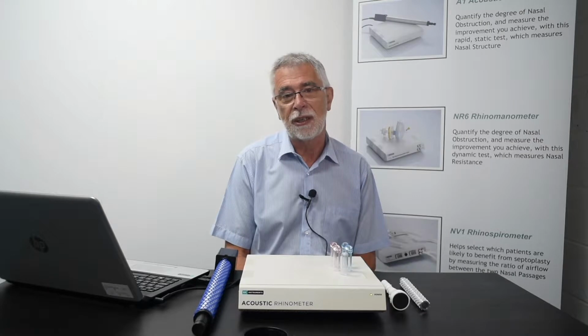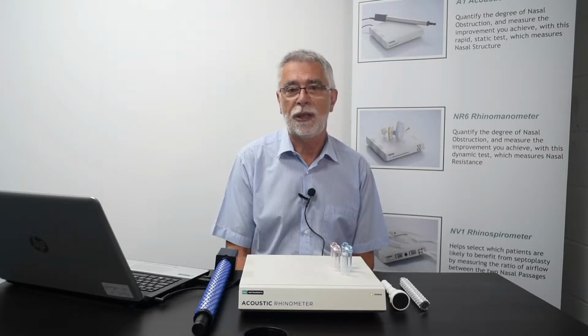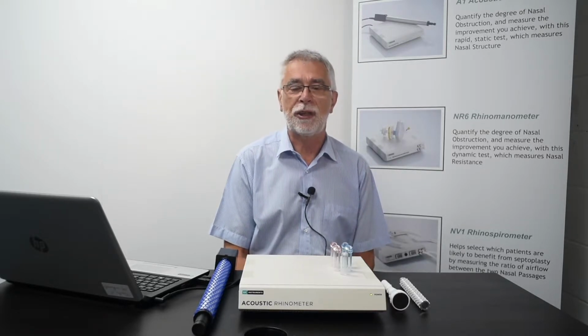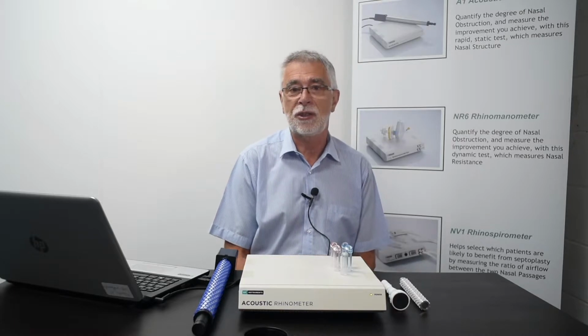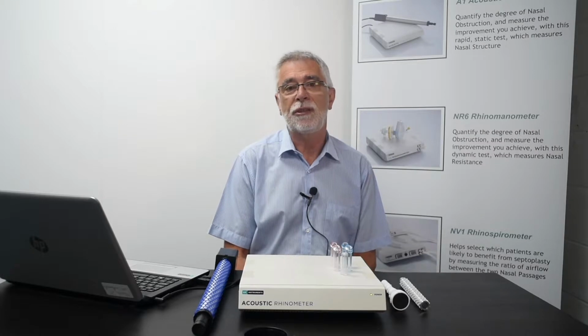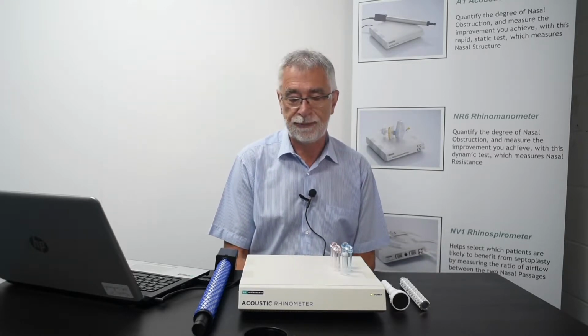The acoustic rhinometer is an instrument which allows you very quickly and easily to determine the structure of a nose. It measures the internal profile of the nose, and it presents that information in the form of cross-sectional area as a function of distance. So with very little effort, you're able to produce an internal profile of the nose, to determine where the obstructions are and how severe the obstructions are, and to allow you to compare before and after treatment what has happened inside the nose.